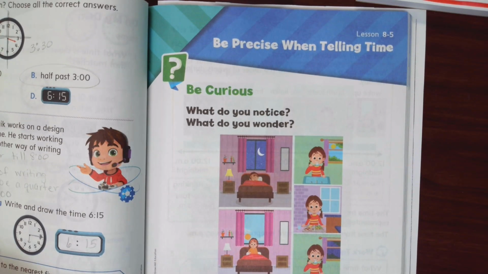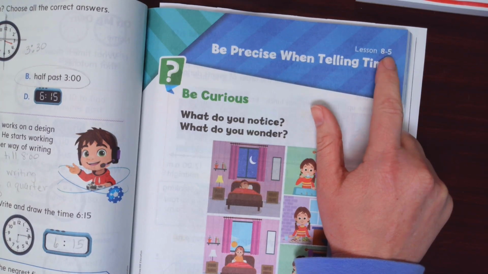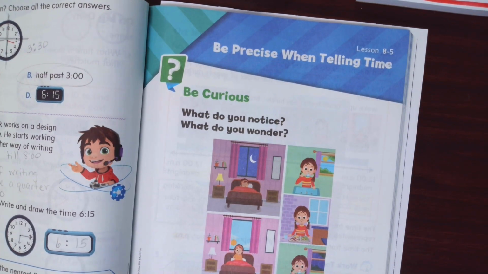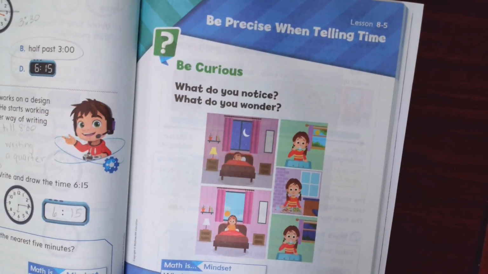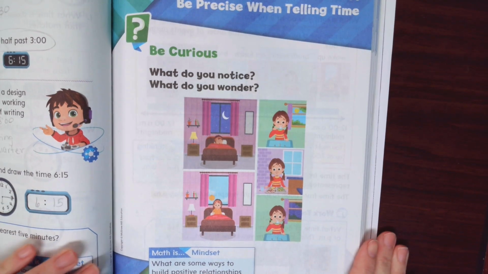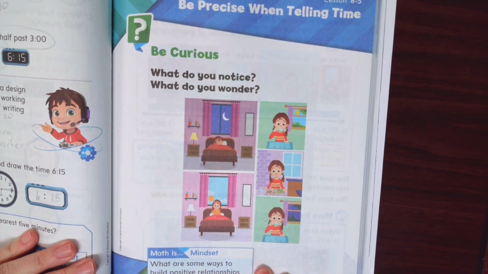Alright, ladies and gentlemen, we're getting ready to start lesson 5 in Money and Time. So it is on page 75 in our book. What do you wonder and what do you notice? Well, when you look at the pictures, you should be able to see different things.